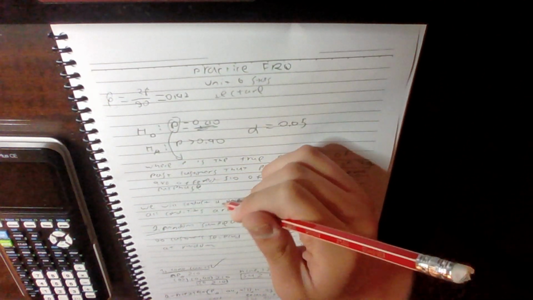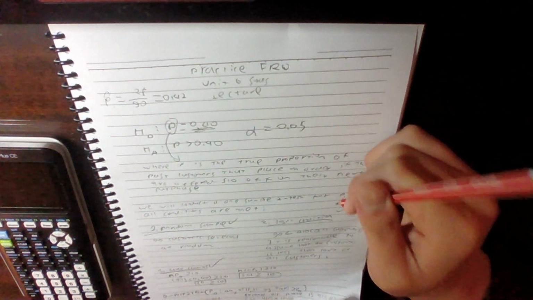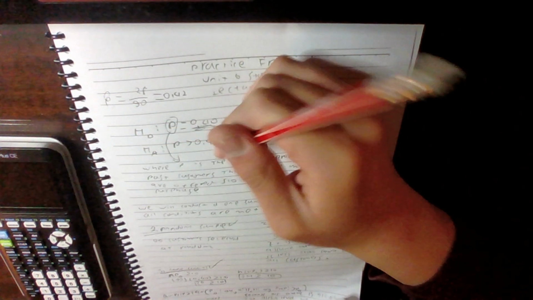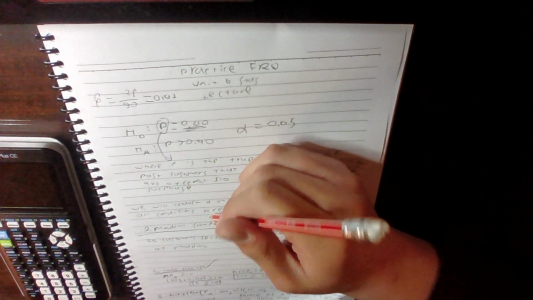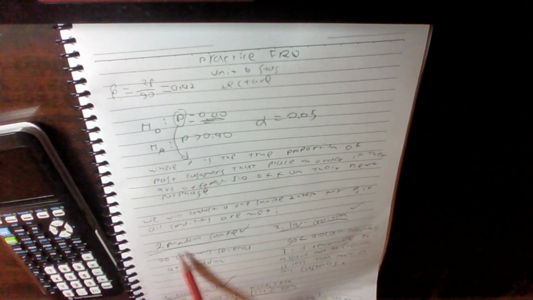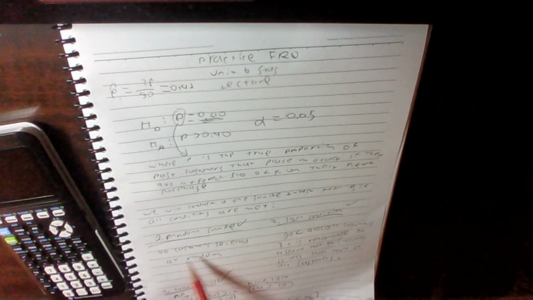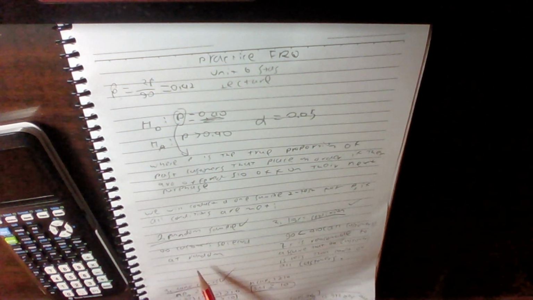So we say we're going to conduct a one sample z-test for P. You can say for one proportion, but because we already defined the parameter, you can just say P, if all conditions are met. Since this is not an experiment, you have to check all three conditions. First, it's a random sample, and it is: 90 customers were selected at random.